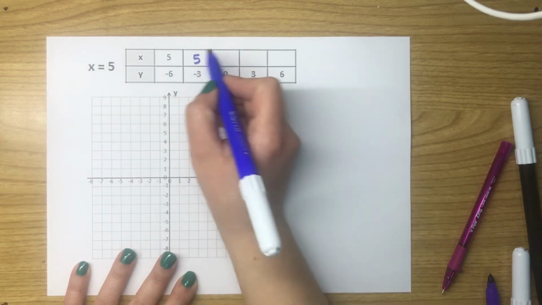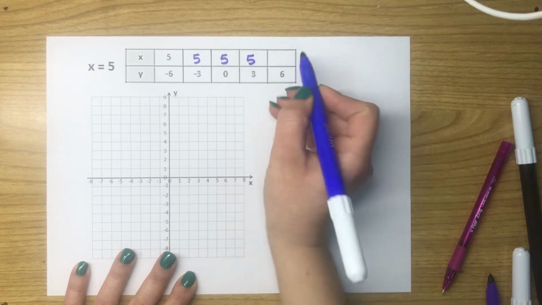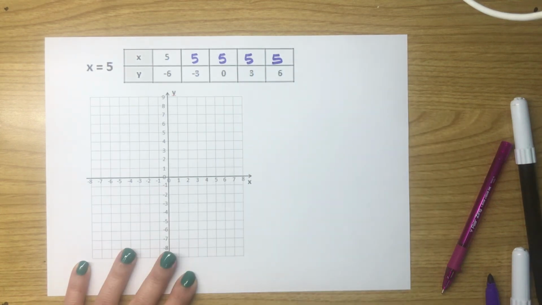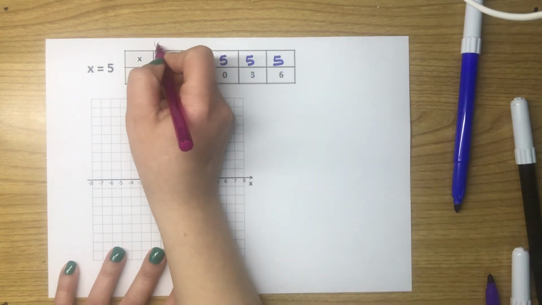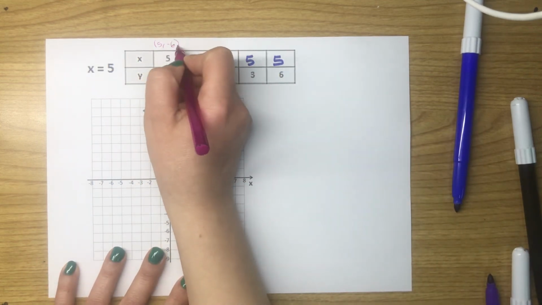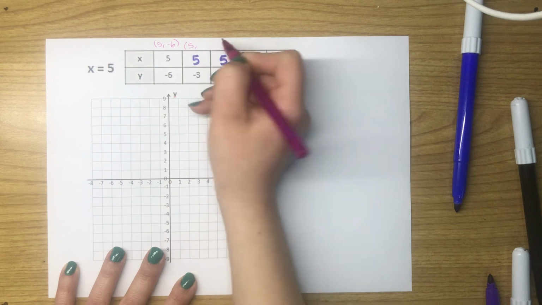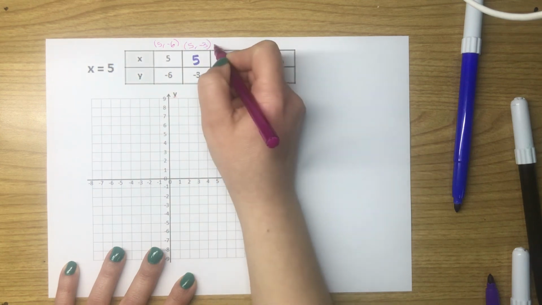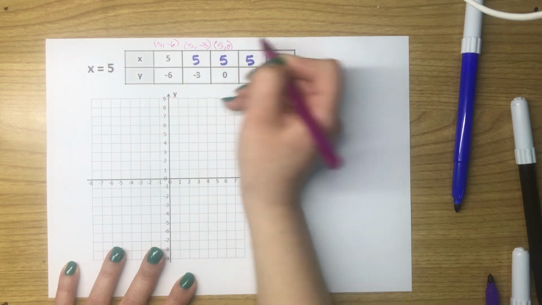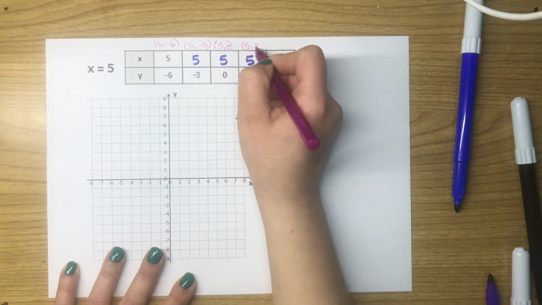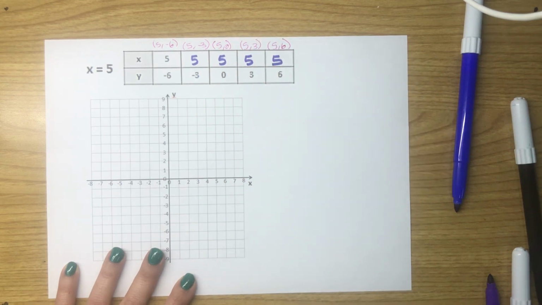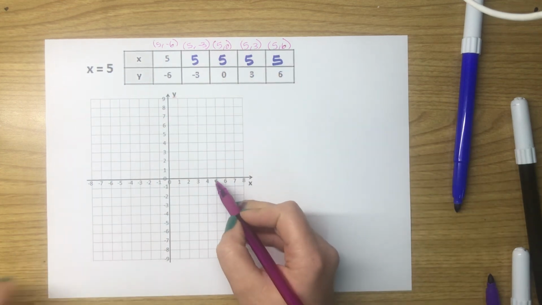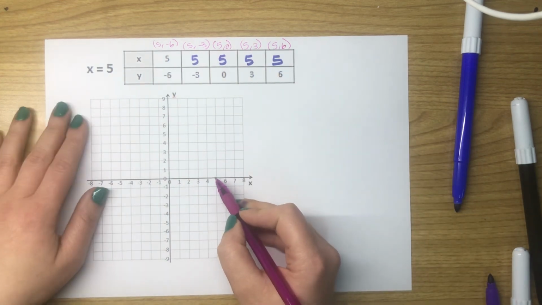The points are 5, -6; 5, -3; 5, 0; 5, 3; and 5, 6.